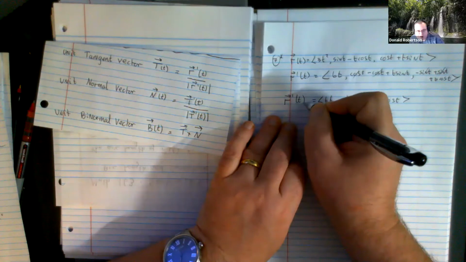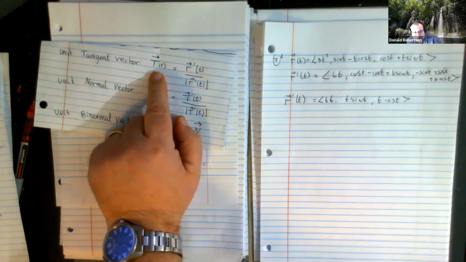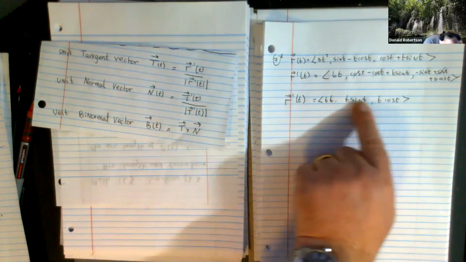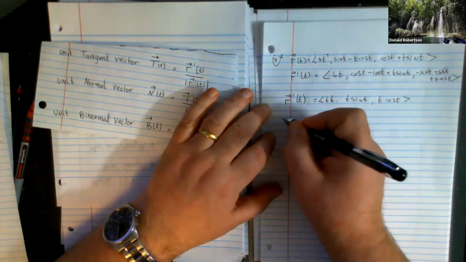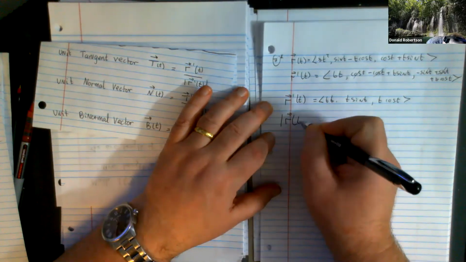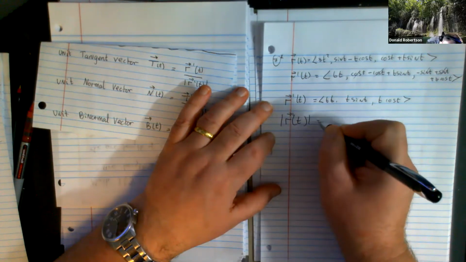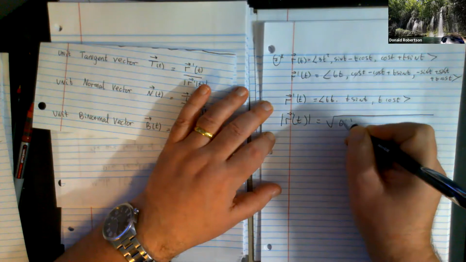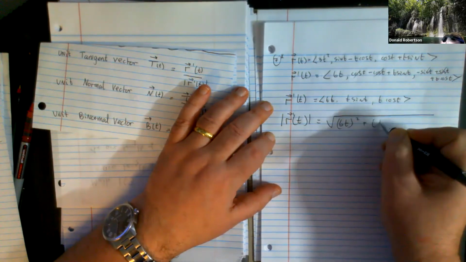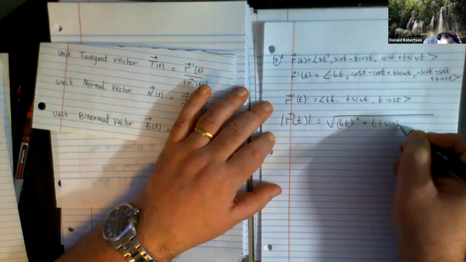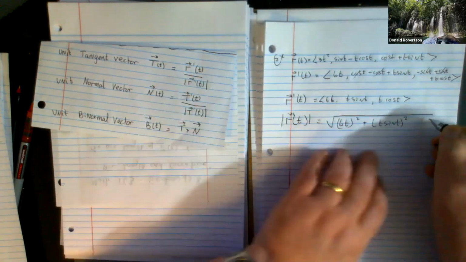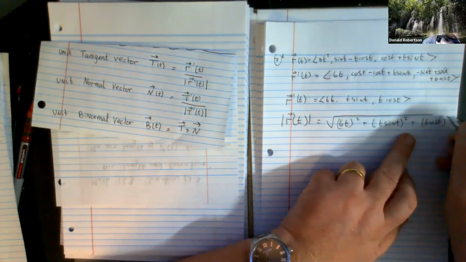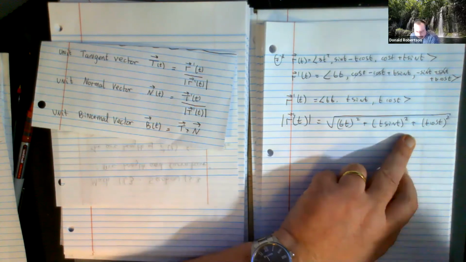Now, to get the unit tangent vector, we take this fella and we divide it by its magnitude. So it's the square root of 6t squared plus t sine t squared plus t cosine t squared. These are going to be massive questions.